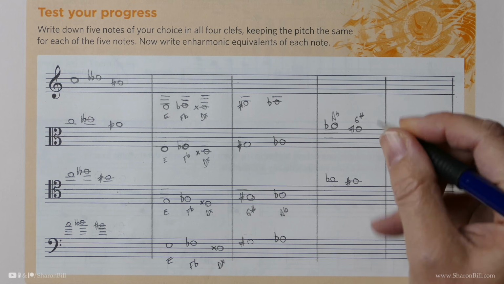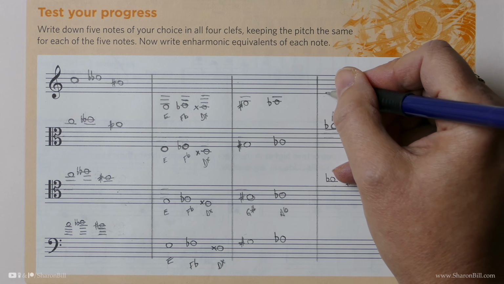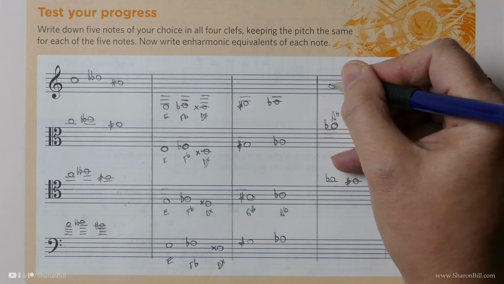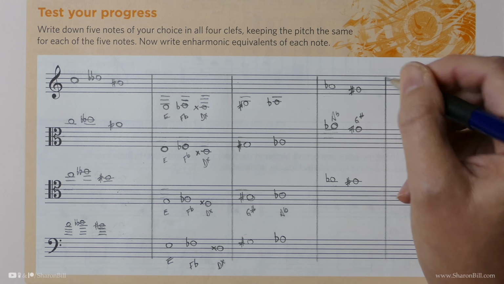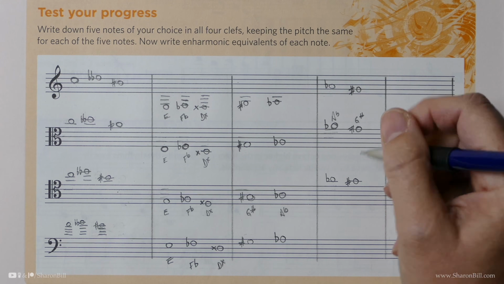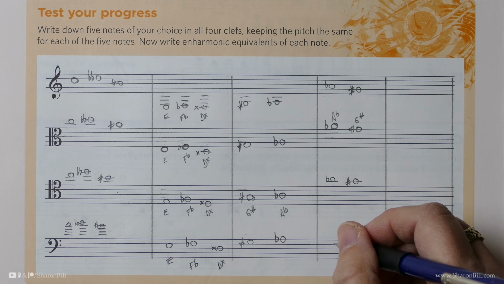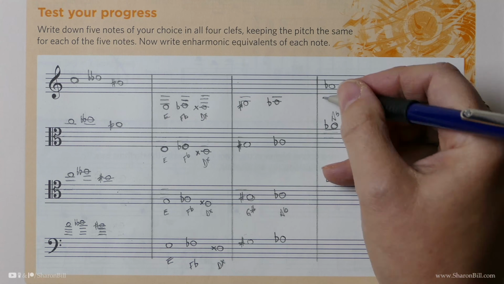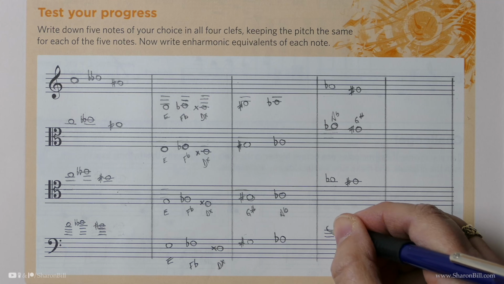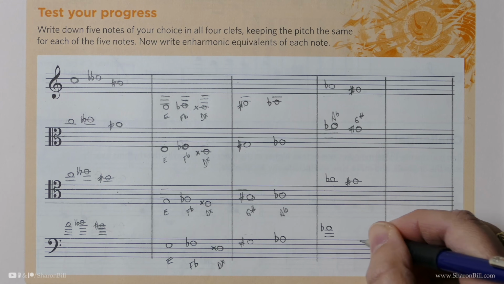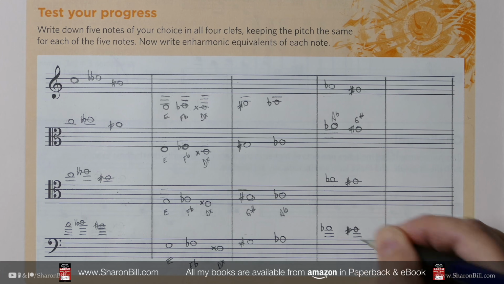Let's look at this in the treble clef. We're above middle C. C, D, E, F, G. There's the A flat. There is the G sharp. And then let's look at that. Now in the bass clef we're going to be in ledger lines again because we're above middle C. So C, D, E, F, G, A flat, C, D, E, F, G sharp.